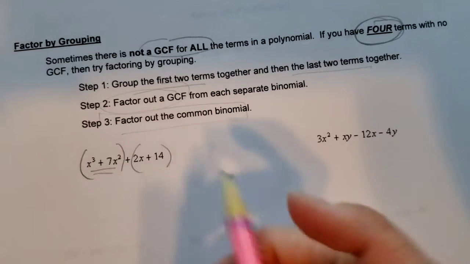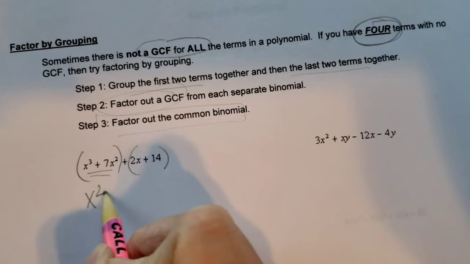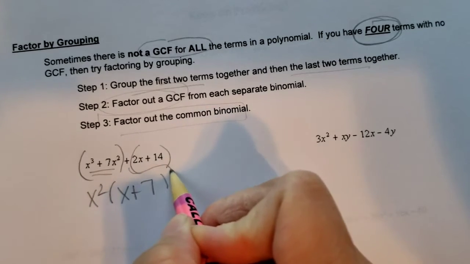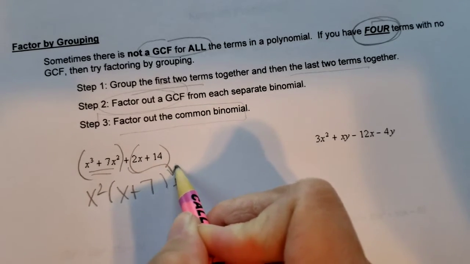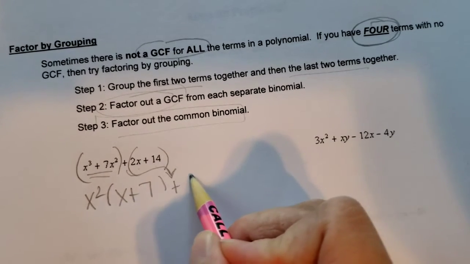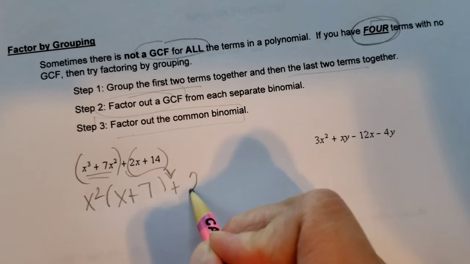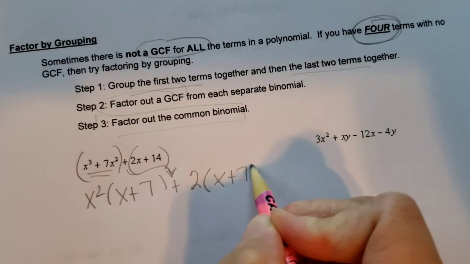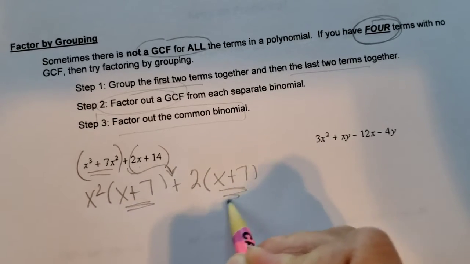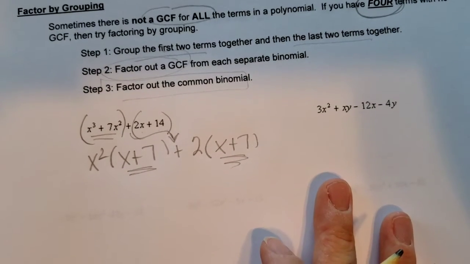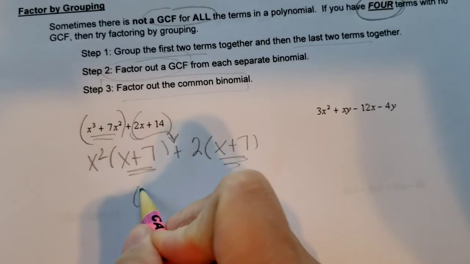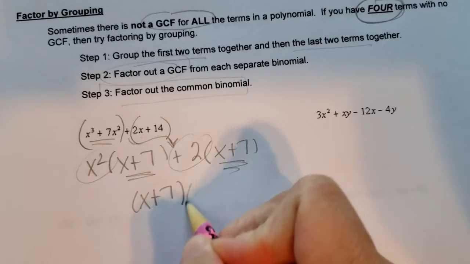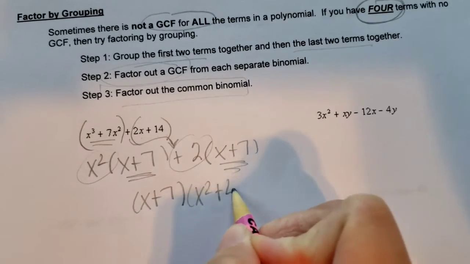These guys have an x squared in common, leaving behind an x plus 7. Super important to bring this sign down to the middle here. The 2x plus 14 have a 2 in common. When you divide that 2 out, you have an x plus 7 left behind. So factor by grouping works. These left behind binomials will match each other, and that's the like factor that we're going to write first. And then these guys create your other factors, so x squared plus 2.